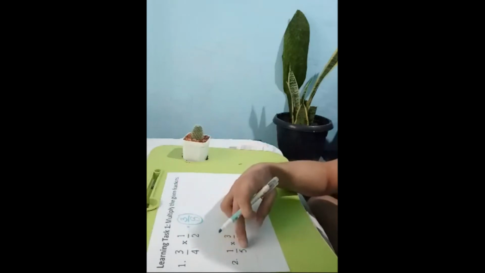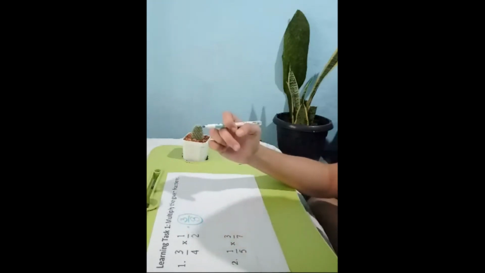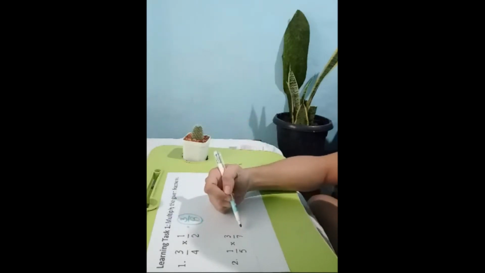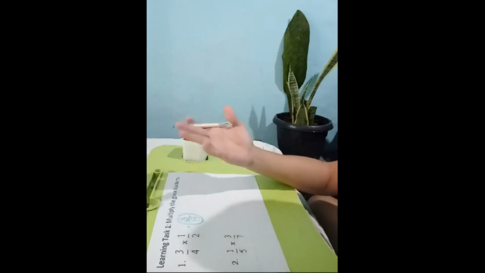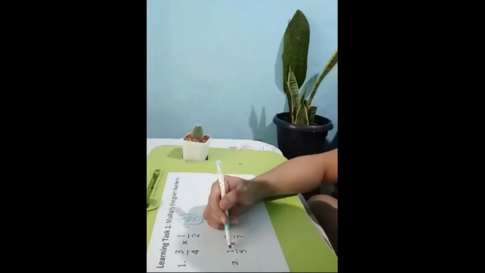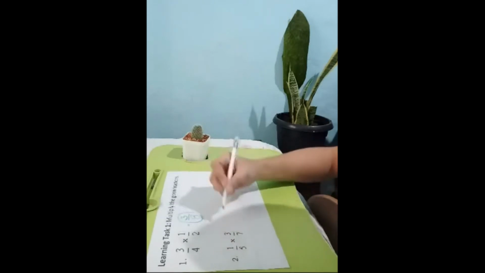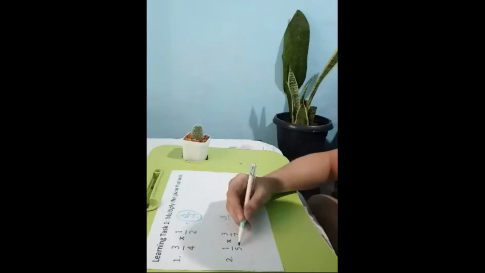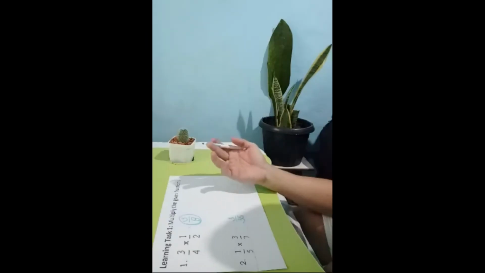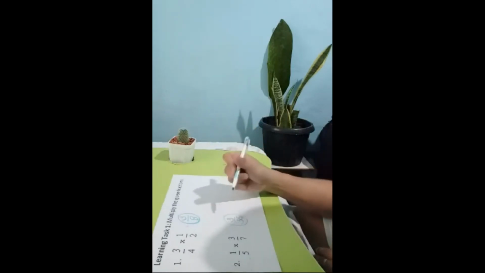We have 1/5 multiplied by 3 over 7. Now, meron bang pwedeng mag-divide kay 1 and 7? Meron? Wala. How about kay 3 and 5? Meron? Wala din. So, ibig sabihin, gagamit ulit tayo ng direct multiplication. So, again, numerator to numerator, denominator to denominator. So, 1 times 3, you have 3 over 5 times 7, you have 35. Meron bang pwedeng mag-divide kay 3 and 35 equally? Meron? Wala. So, ibig sabihin, our final answer is already 3 over 35.